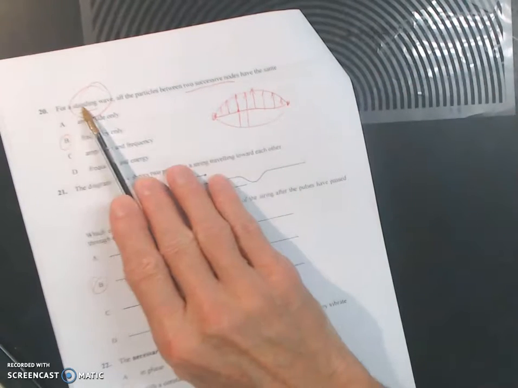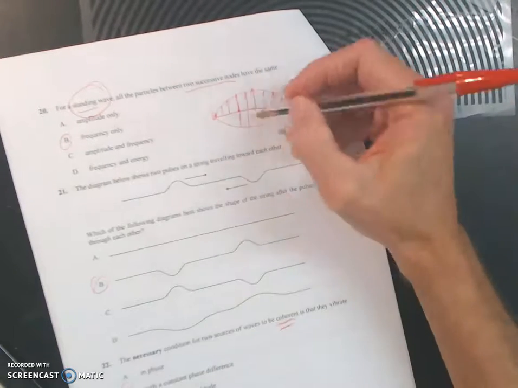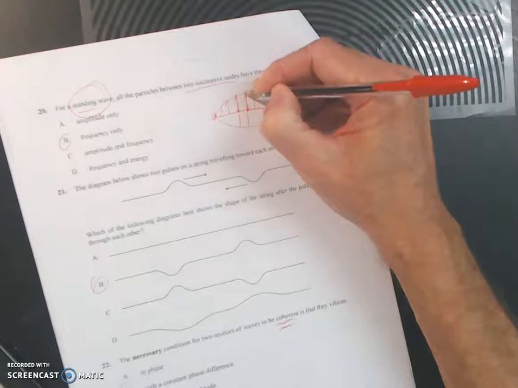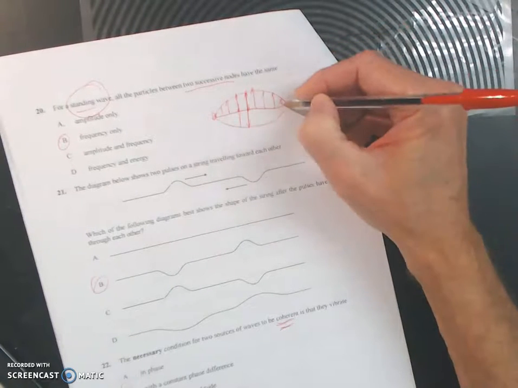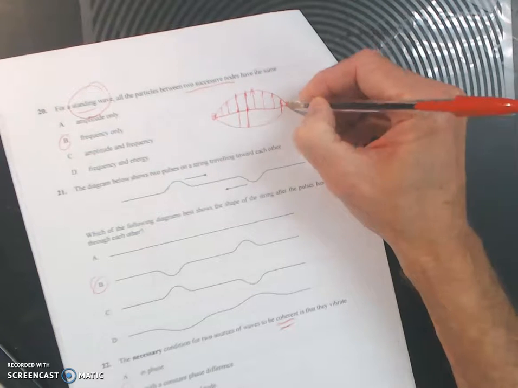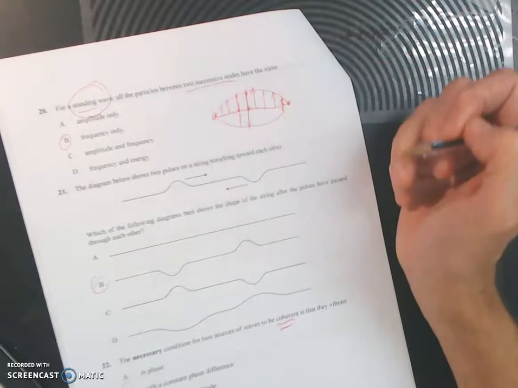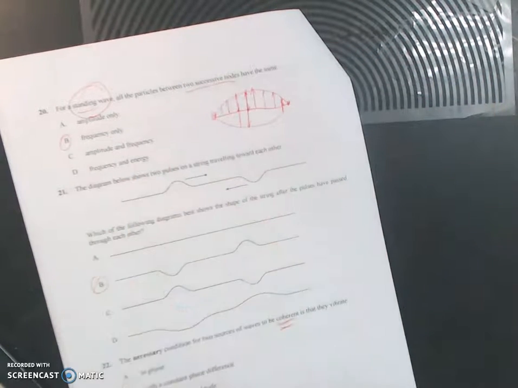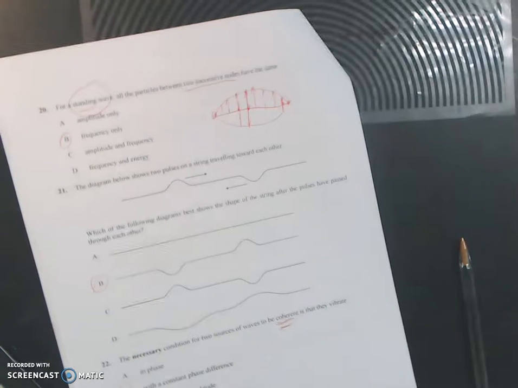And this is for standing waves only. They're not going to have the same amplitudes. This one where they're closer to the antinode is going to move a lot farther. And the one here that's real close to the node is hardly going to move at all. And there'll be no energy at the nodes and lots of energy at the antinodes. So B is the right answer for that guy.